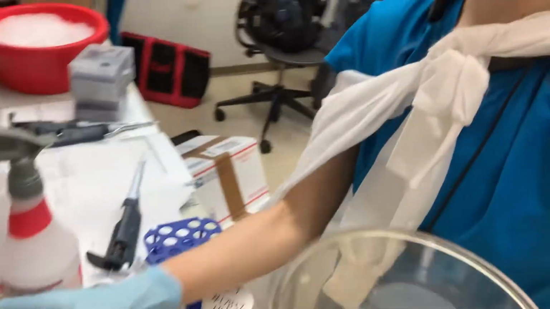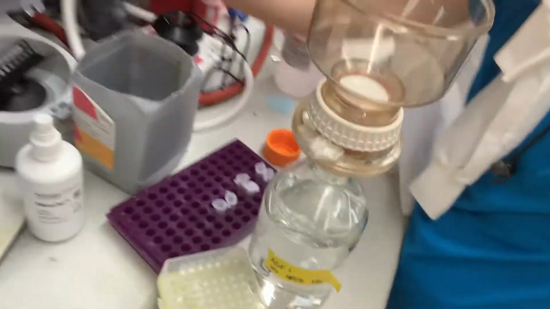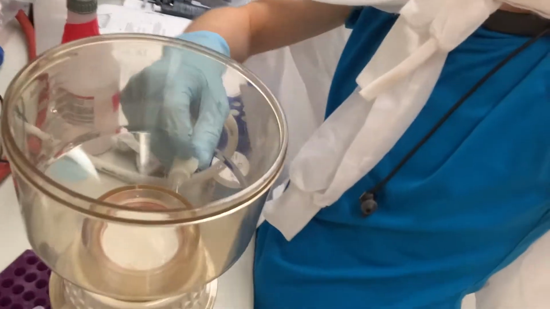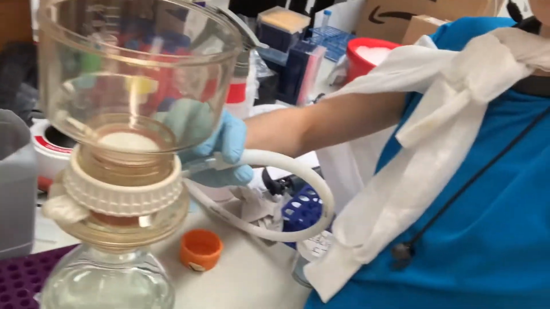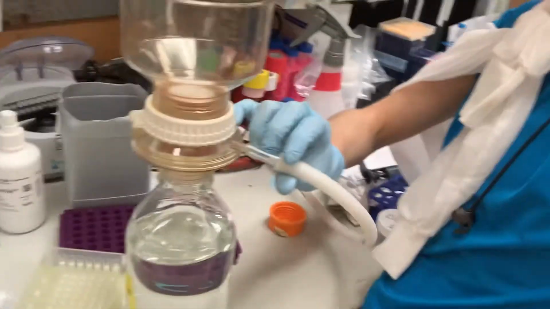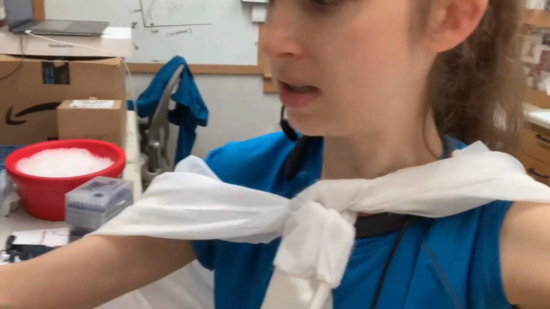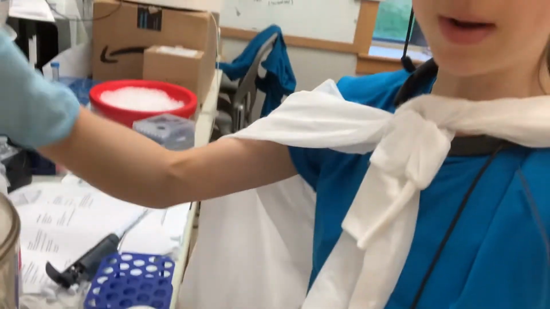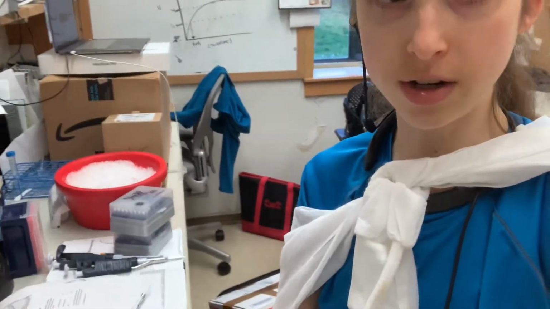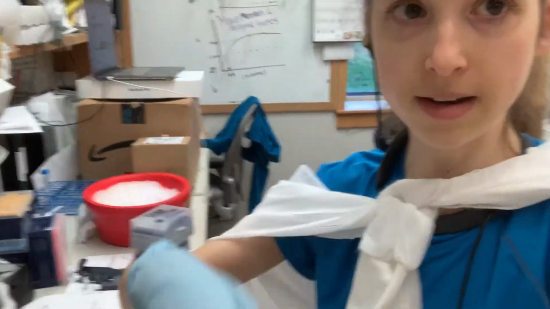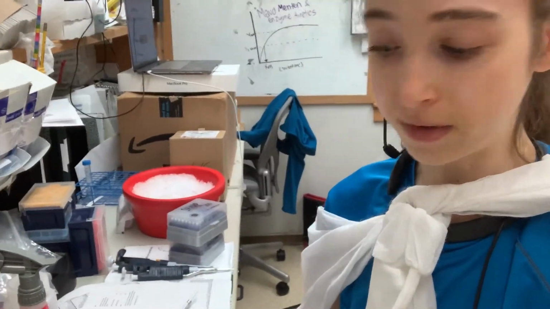Okay. So now this whole thing is tight. Then I can hook it up to the vacuum line. See, I already filtered this morning, so that's why this is already done. But this goes in here, and then when you turn the vacuum on, you'll hear the noise. And then typically what I do is I pour a little of the liquid in to make sure it goes through nicely, and the vacuum is all good, and then pour it in and filter it completely.